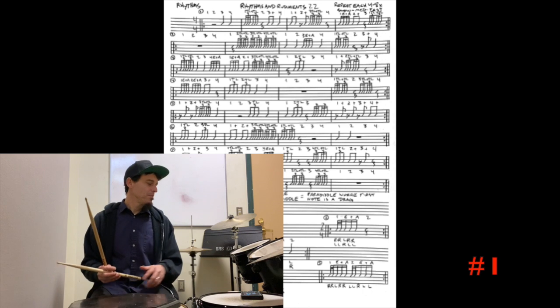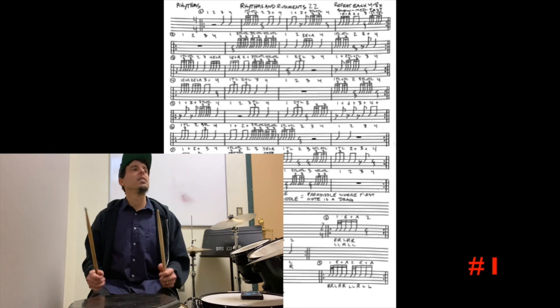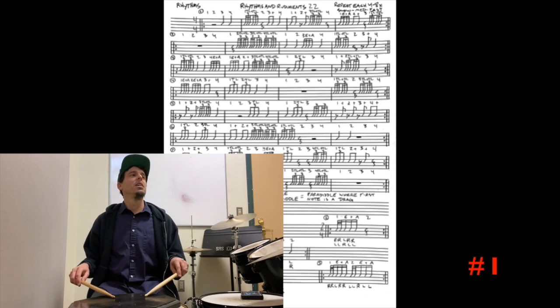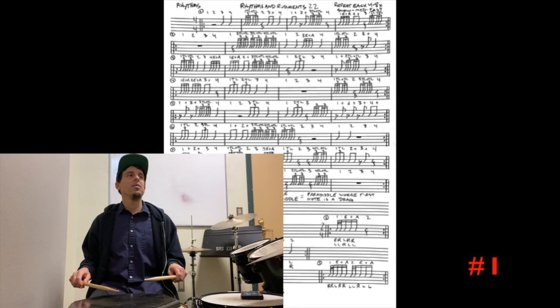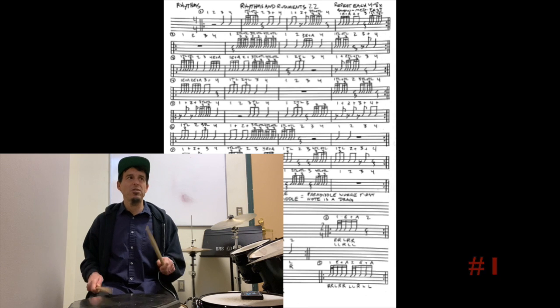Okay, here comes number 1. 1, 2, 3, 4. Rest, rest, 3, 4. 1 triplet and triplet rest, 3 and 4. 1 and rest, and 3 triplet and triplet rest. 1 E and a 2 and rest, 4 triplet and triplet.